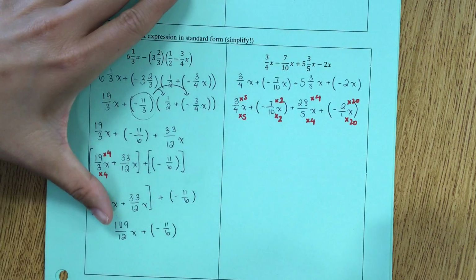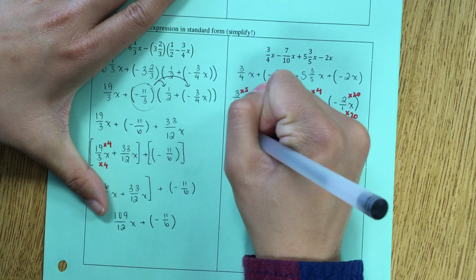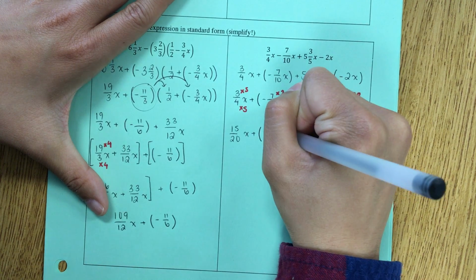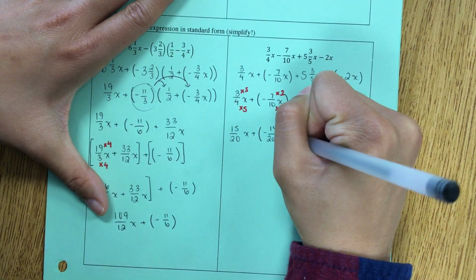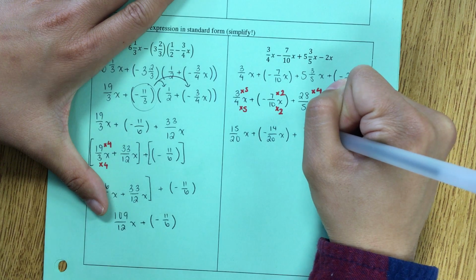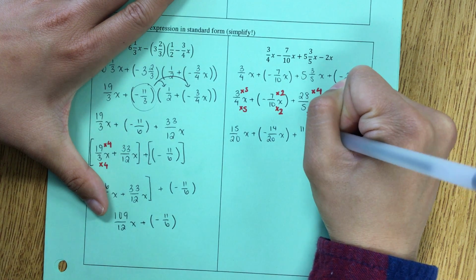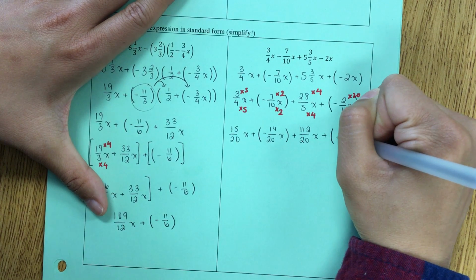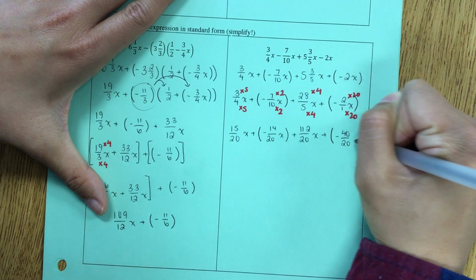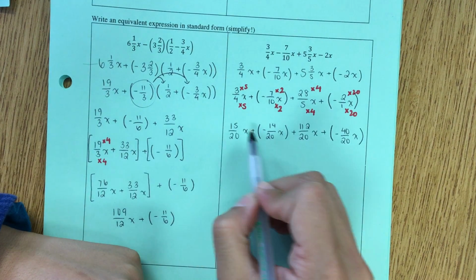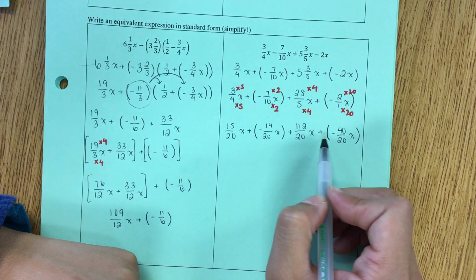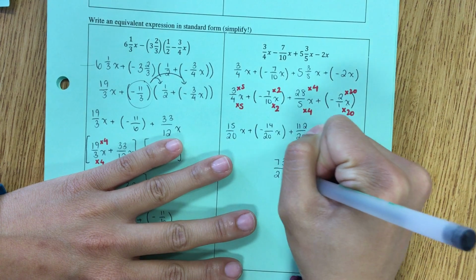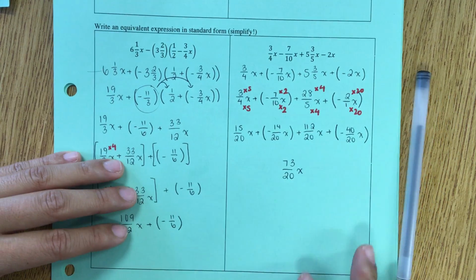I need to rewrite this to create a new fraction, so I'm going to have 15 over 20x plus negative 14 over 20x plus 28 times 4 should be equal to 112 over 20x plus negative 40 over 20x. 15 plus negative 14 plus 112 plus negative 40 is going to equal 73 over 20x. And we're good with those problems.